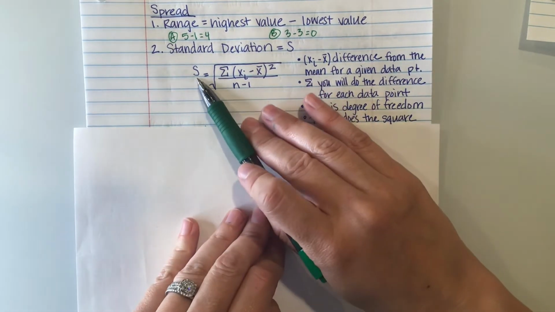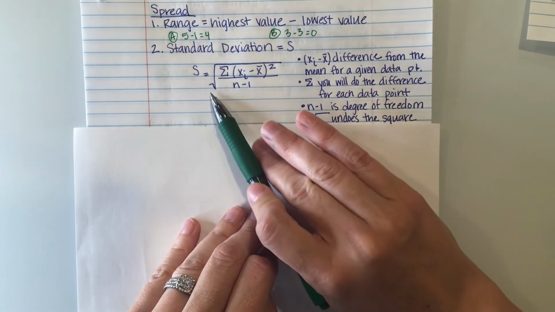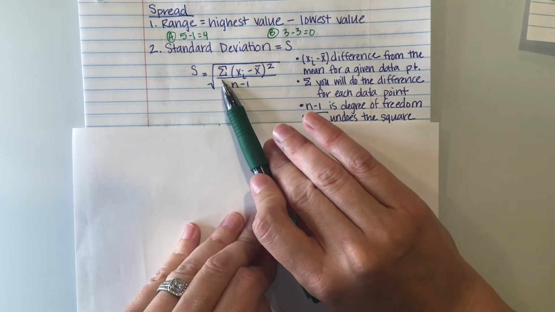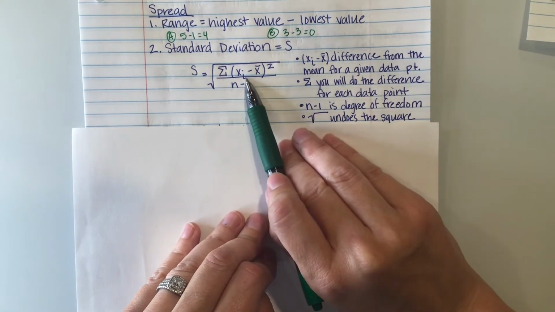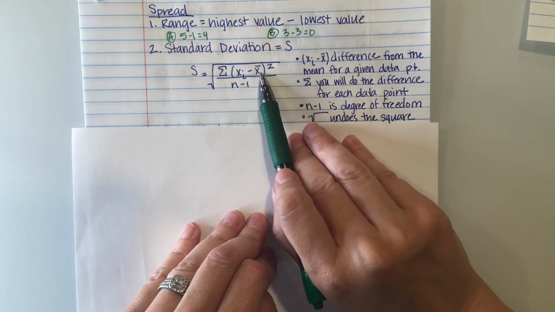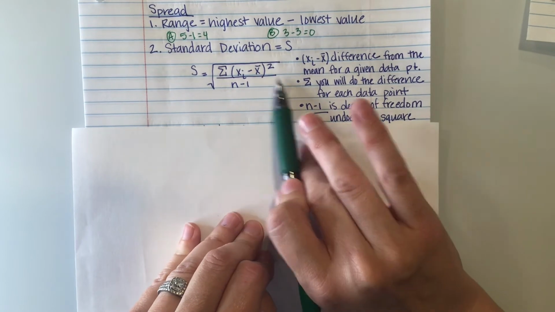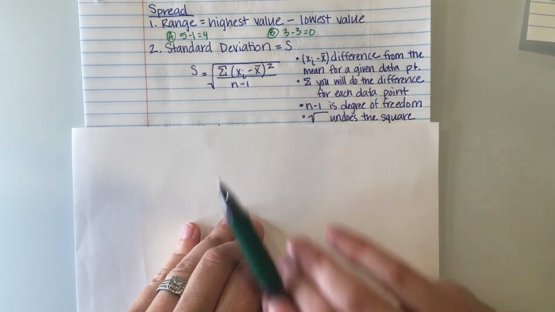So the standard deviation is equal to the square root of the summation of x sub i minus x bar squared, divided by n minus 1.